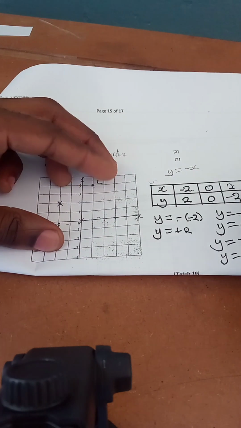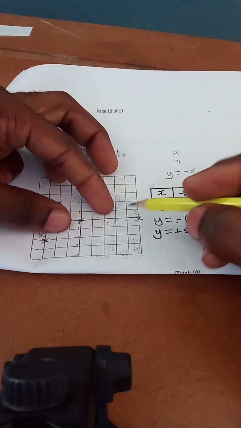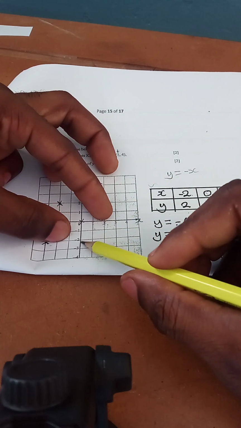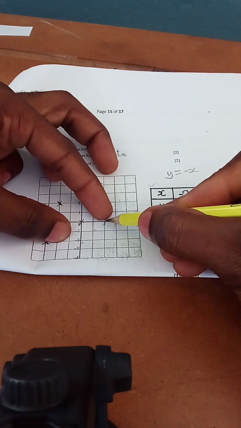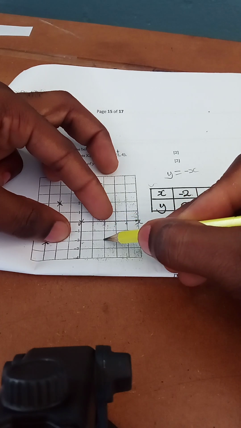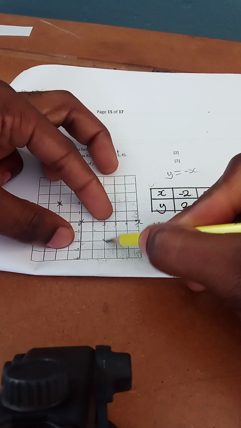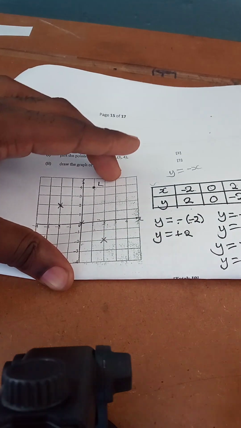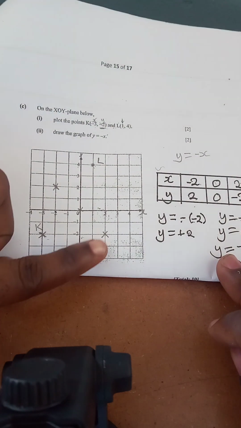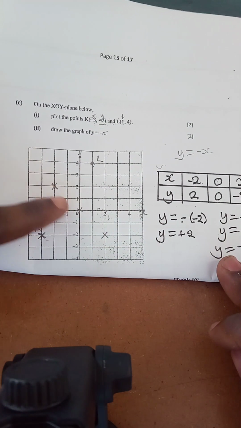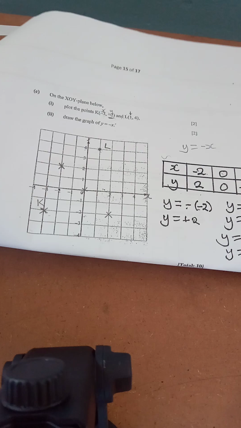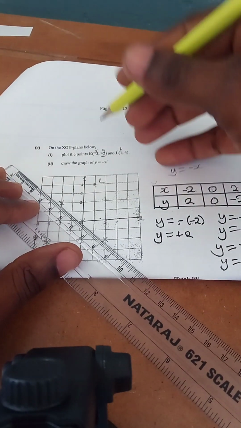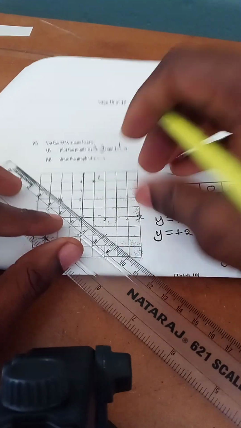In this case here we have a 2 for x, and then a negative 2 for y. So now the two are meeting at this point, so you can put your cross like that. As you can see, my 3 points are forming a straight line like that. So all I need to do is to connect them with a straight and solid line.